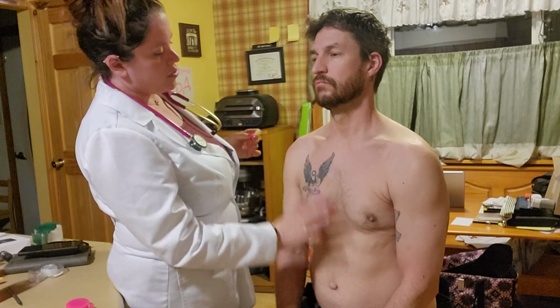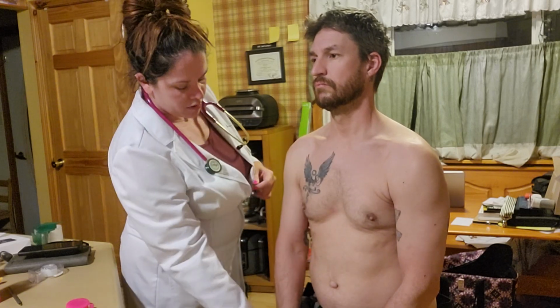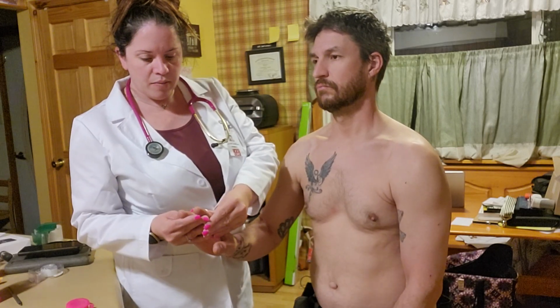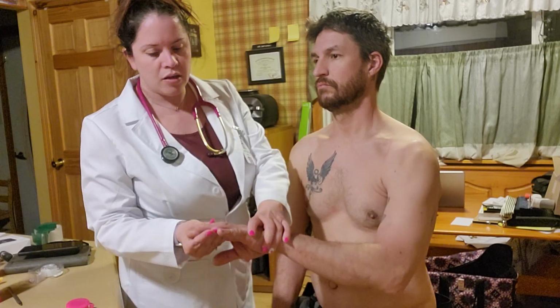I'm going to assess the patient's color of the skin. There's no cyanosis in the lips. There's no discoloration of the skin. Check their fingers for any pallor or cyanosis. None noted. I'm listening to the patient's breathing.